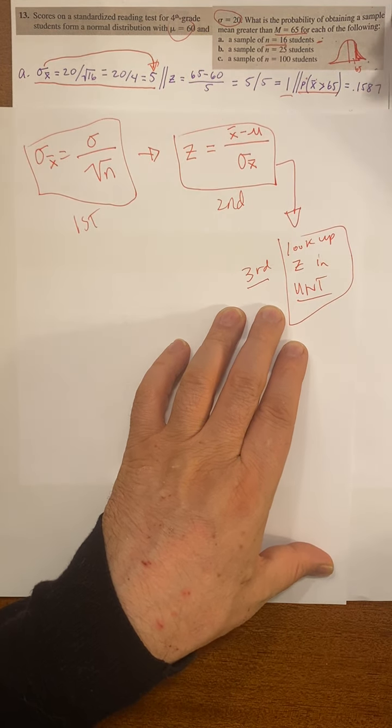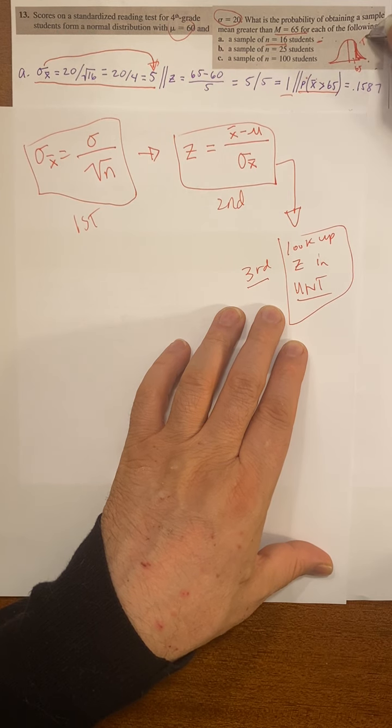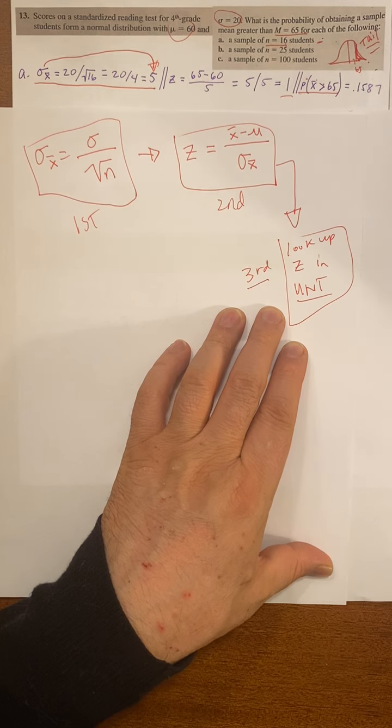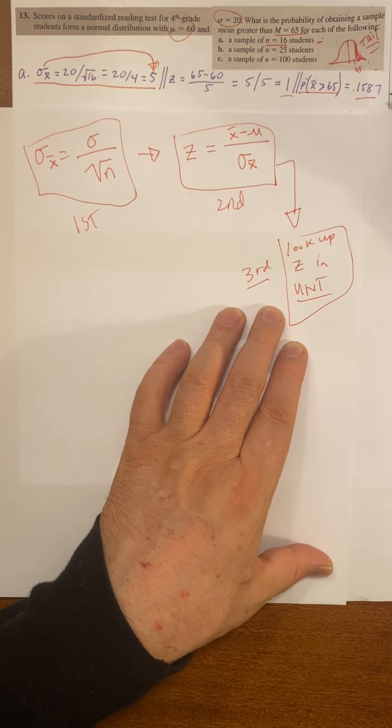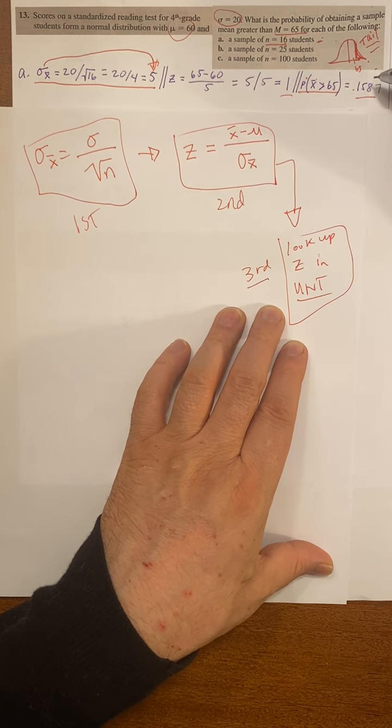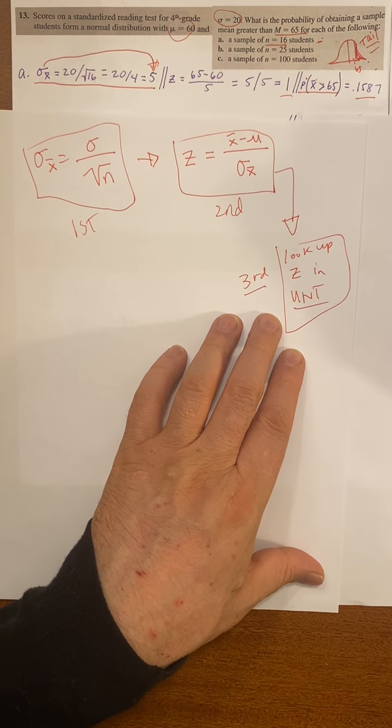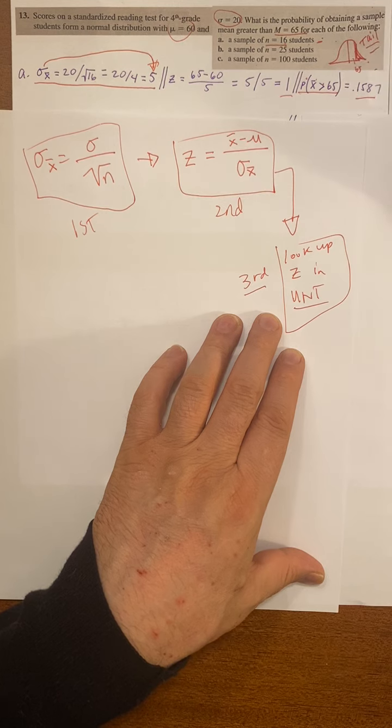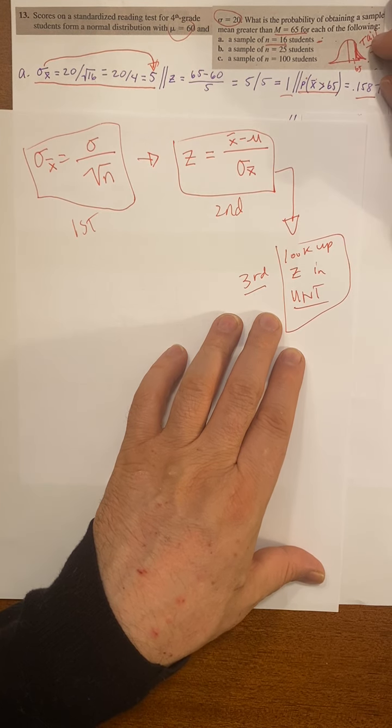So we went and looked it up. By the way, this is the tail section, the proportion that we're interested in. When we go look that up, we see that the proportion is 0.1587. Okay, or 15.87% of the curve.